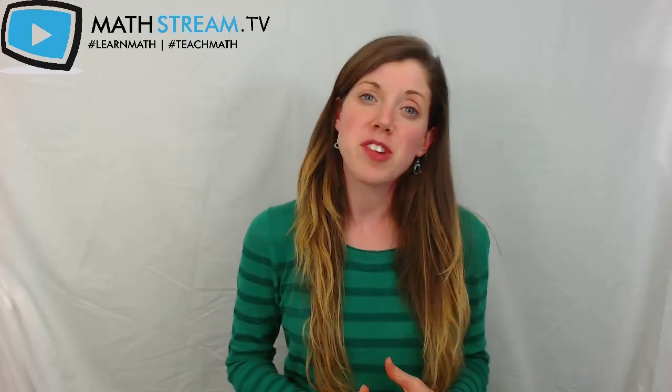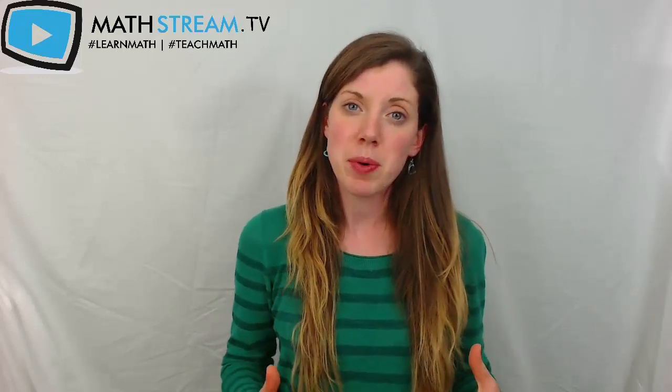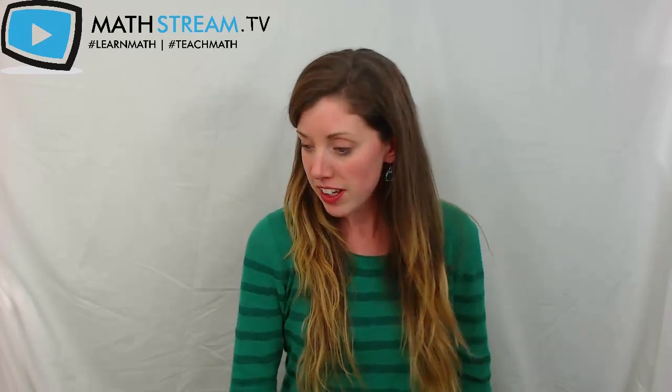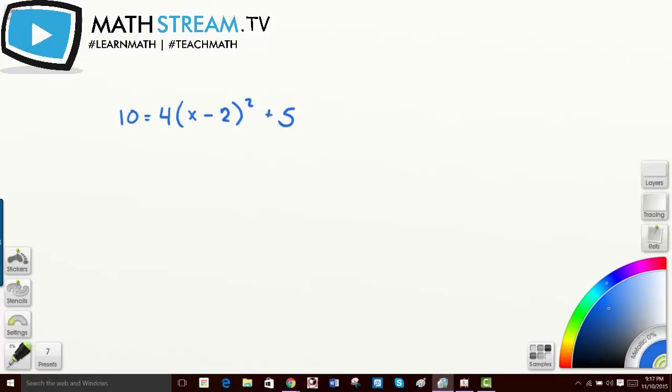All right, so let's get started by looking at an example of a quadratic equation that would be familiar to us based on what we did in lesson one. And then after that, I'm going to add a little bit of variation to what we're calling quadratic equations. So take a look at this example. We have 10 equals 4 times the quantity x minus 2 squared plus 5.